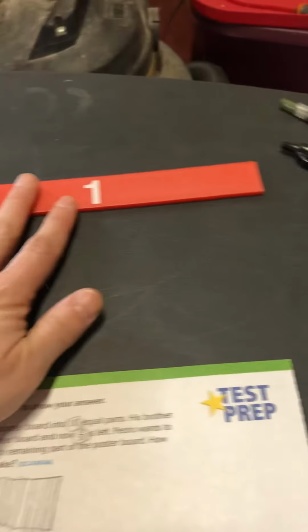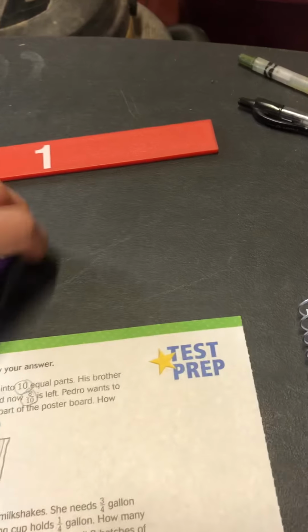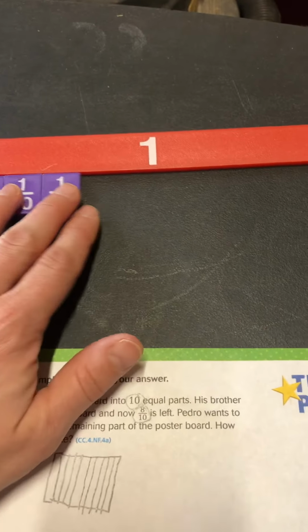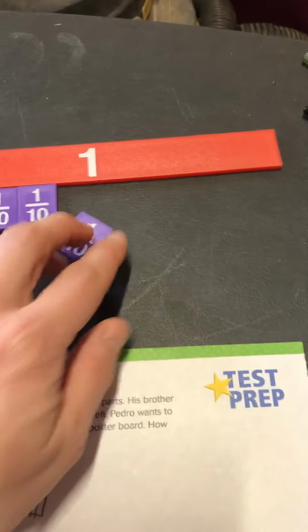And also, another way I can do this, if you don't really think you're good at drawing those little parts, I'm going to use my fraction strips here. If you don't have these at home, you can make them.